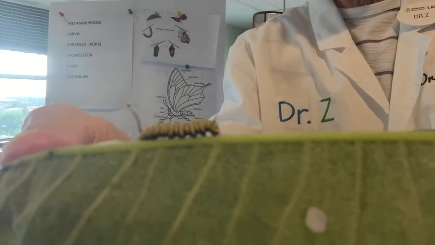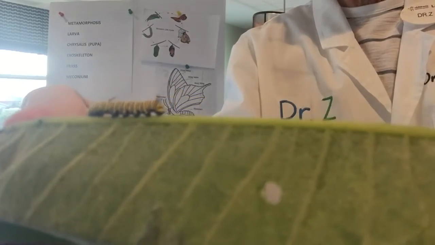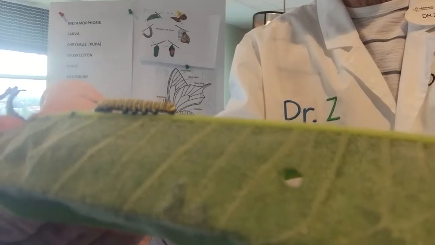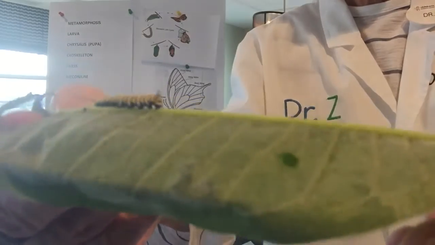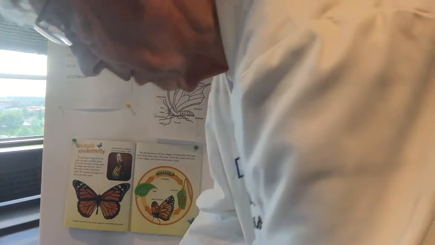He's very active this morning, walking around. I have found that they really eat a lot at night. They seem to rest during most of the day, but they do eat a lot at night. Okay, so I'm going to put him back so that we don't scare him too much.